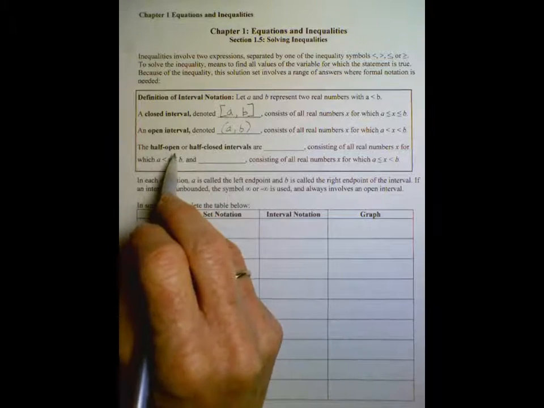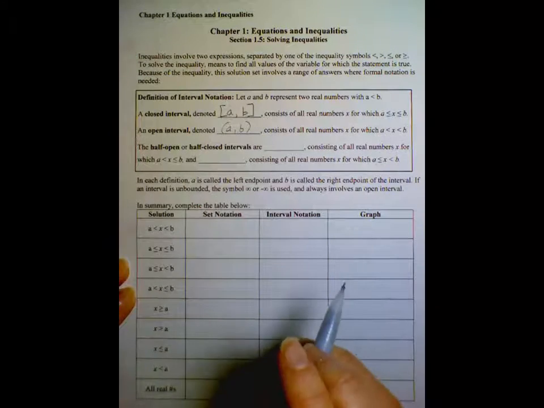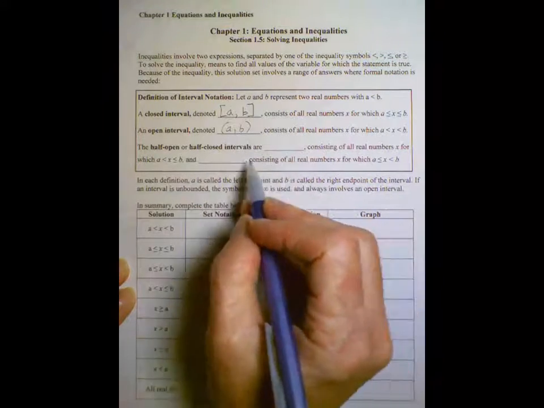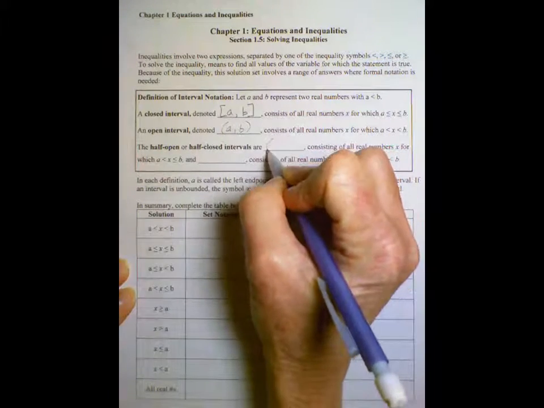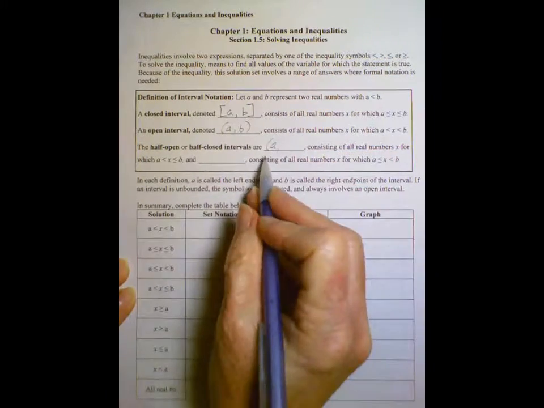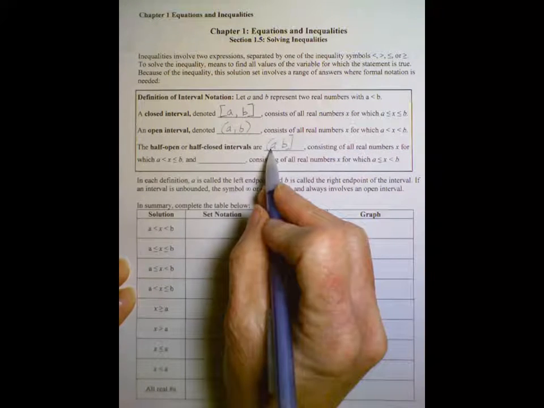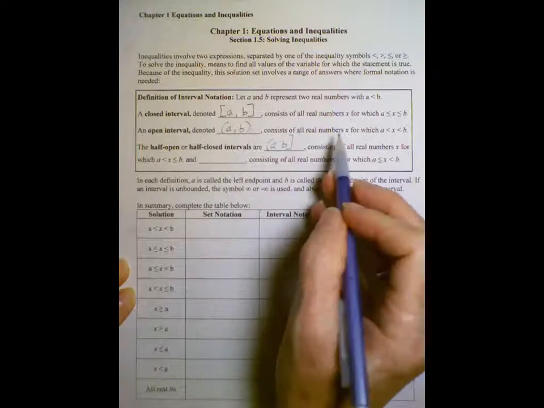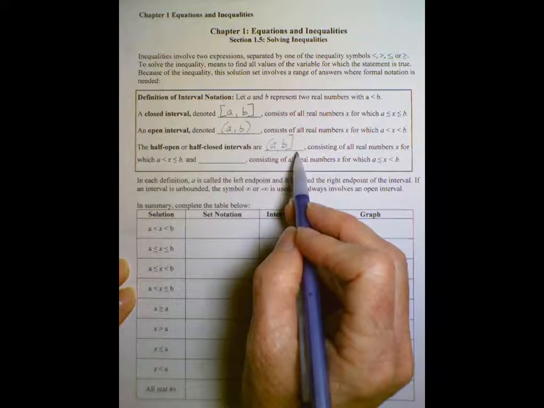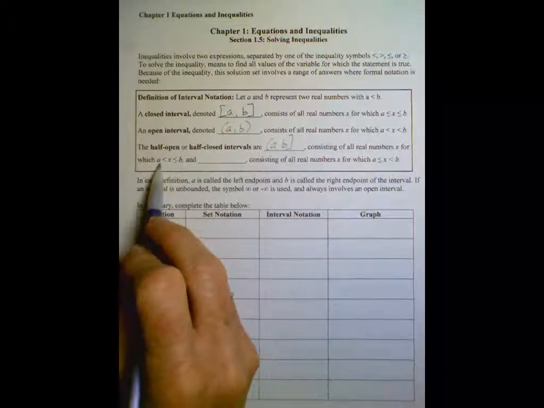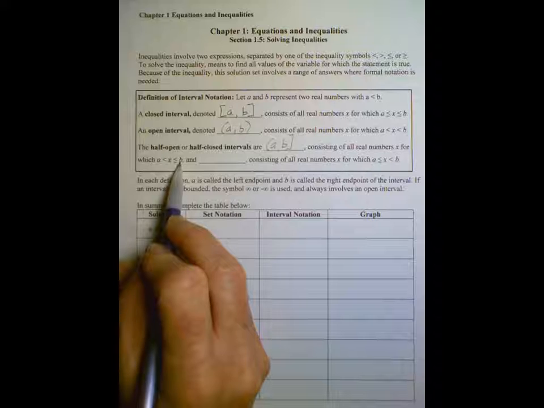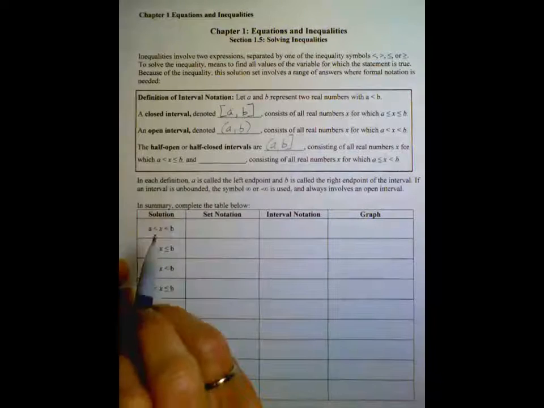There are two half open, or you could say half closed, intervals. The first one here is open on the A side and closed on the higher end. Remember, it's always low to high for an interval. A is always less than B in this notation. So it's not equal to A, but it could be equal to B and everything in between.